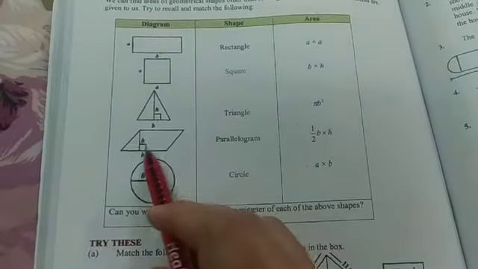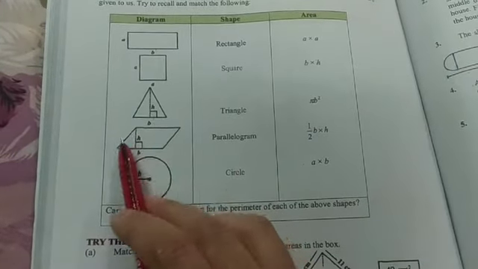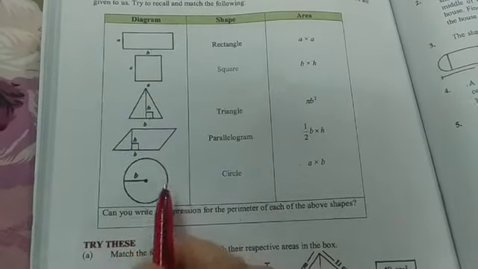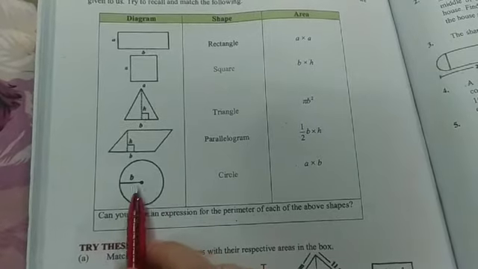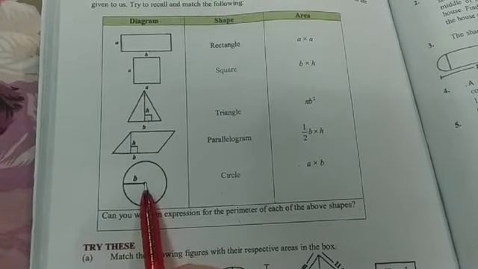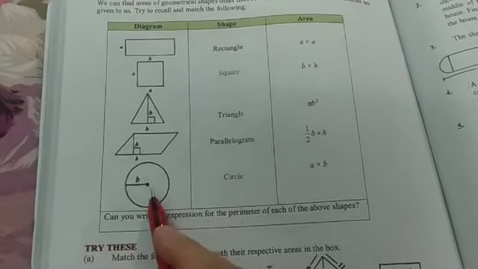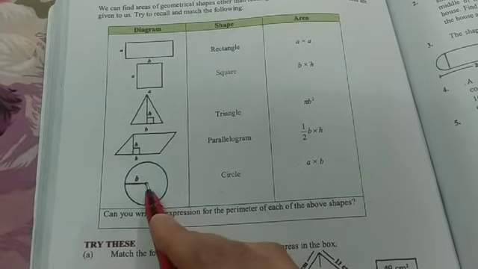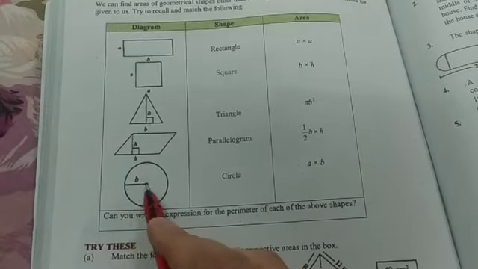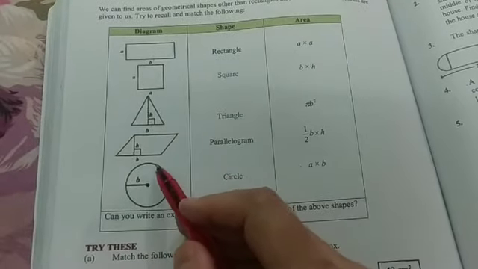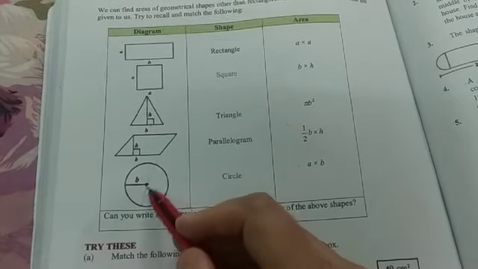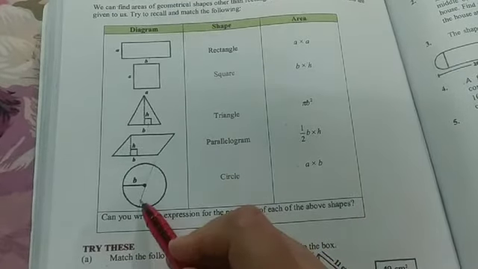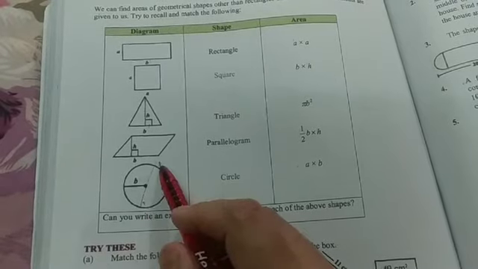Okay, now the parallelogram we have. It is a four-sided closed figure in which opposite sides are equal and parallel. The angles need not be 90 degrees. Then we have a circle. Right, so what is a circle? It is the path of all those points which are equidistant from a fixed point. That fixed point is the center. So from this center to any point on the circle, we call that the radius. Okay, so this is the diameter. So what is a diameter? It is a line whose both ends lie on the circle and it passes through the center.